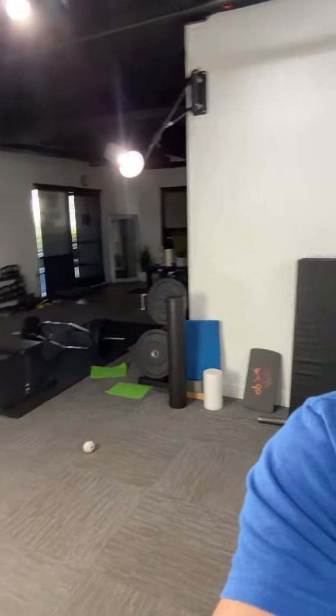Here's our beautiful office. We have lots of weights and stuff, and these are all implements to show people that they can physically get better and they're physically able. Okay, I'll see you guys next time.